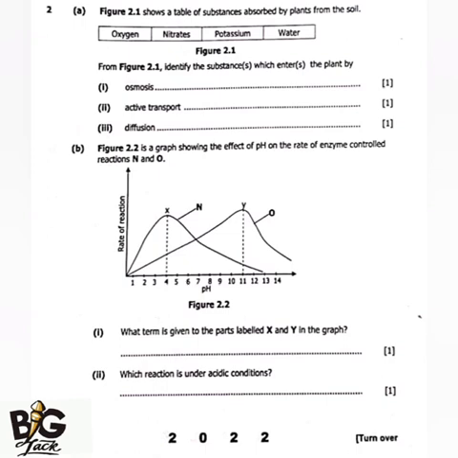Osmosis is the movement of water molecules from the region of lower concentration to the region of higher concentration through a selectively semi-permeable membrane, so for osmosis it is water. Active transport is the movement of substances or particles from the region of lower concentration to the region of higher concentration, against the concentration gradient, using energy from ATP. So here I'm going to say nitrates and potassium.